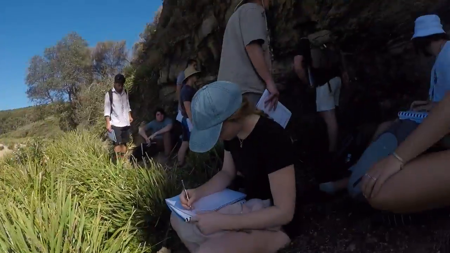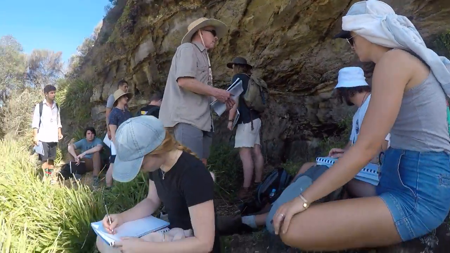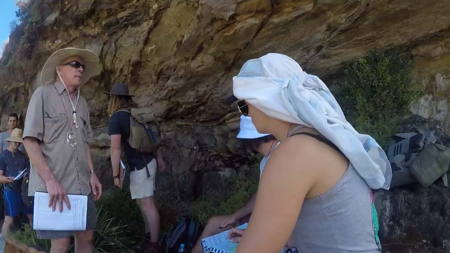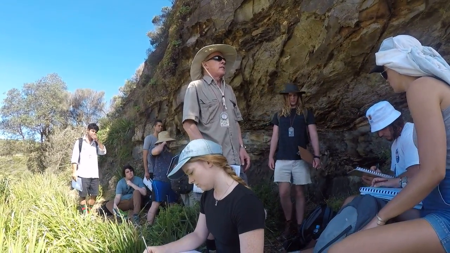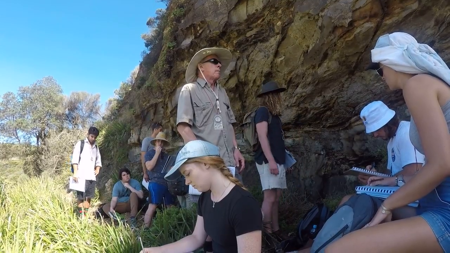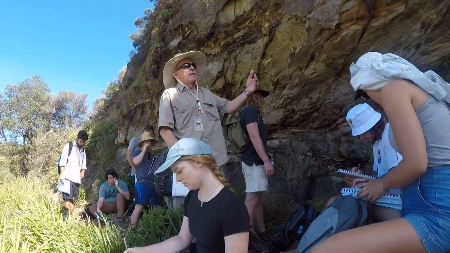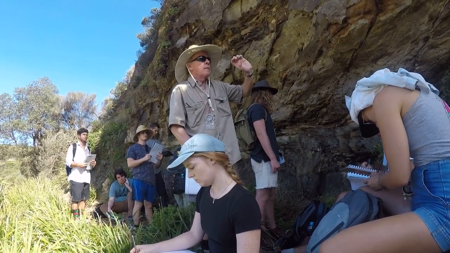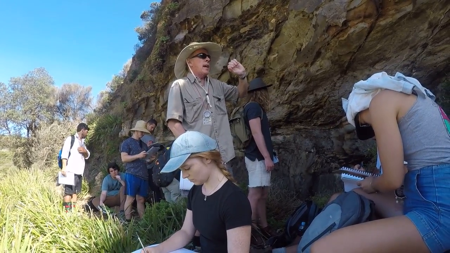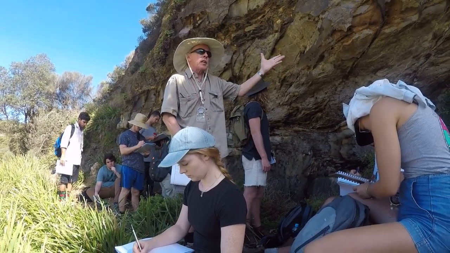Well, there are metamorphoses, but that's low enough grade. Very low. Can anyone see any individual mineral grains? And no one's seen any bedding? Okay, so we said if it's not bedding, it's probably some sort of tectonic foliation. And because we can't see mineral grains, then we call it a cleavage.